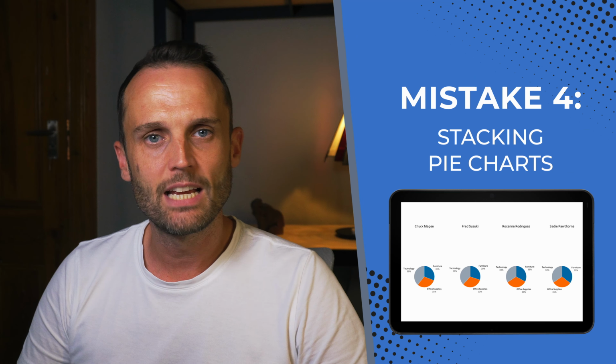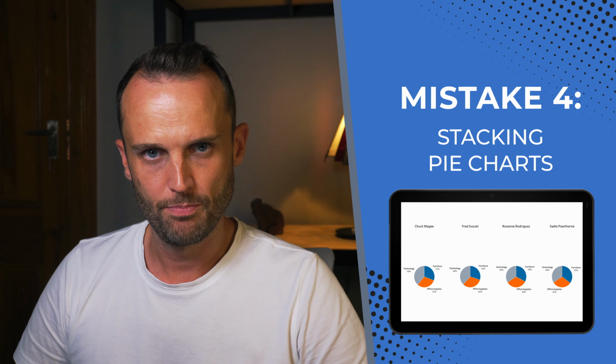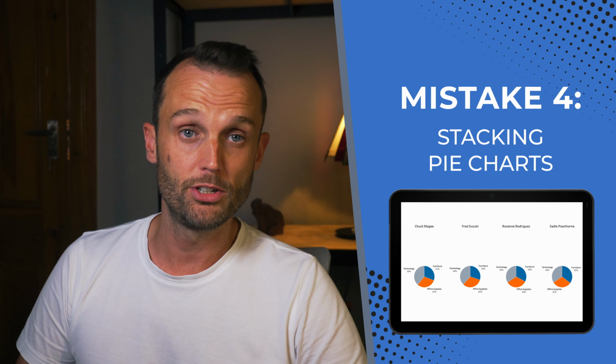Mistake number 4 is stacking multiple pie charts next to each other. This is quite common when users want to introduce an additional dimension to compare against. Now to this day, I've not found a proper example where this is really necessary, and I think it creates, in my opinion, just more confusion and sometimes long debates in meetings. Now that's time that could have been better spent on finding business solutions or opportunities within your data.